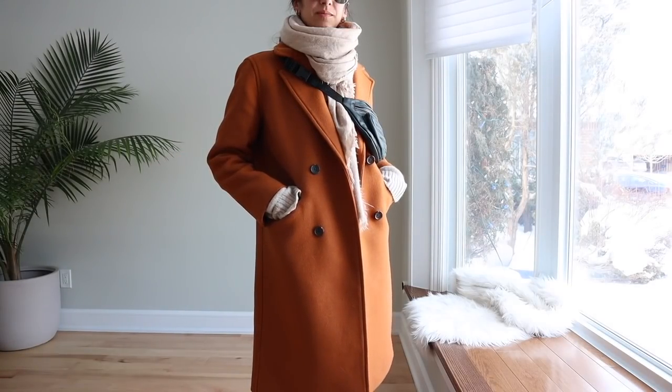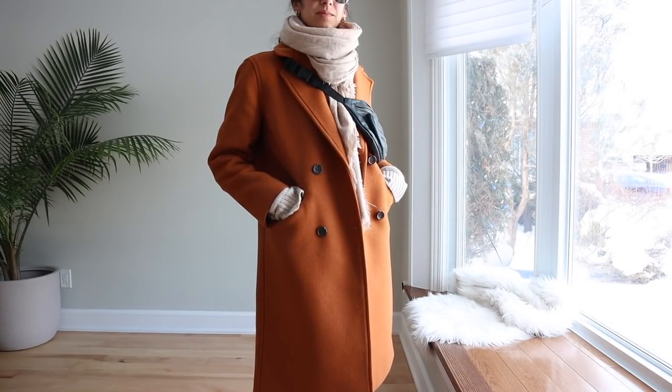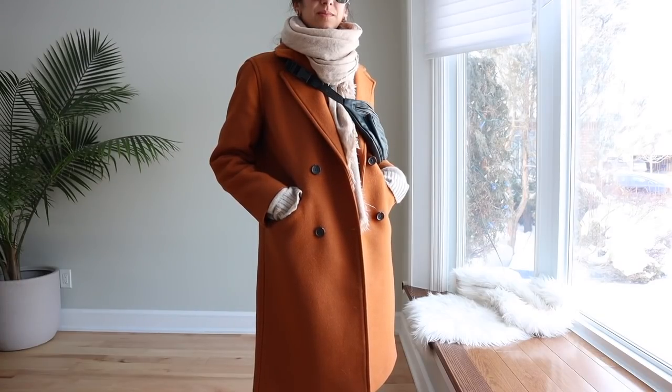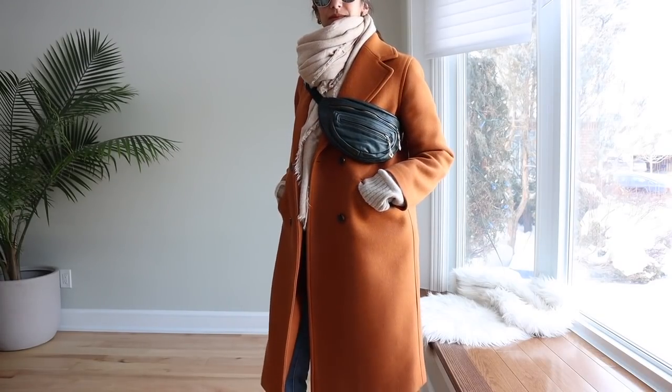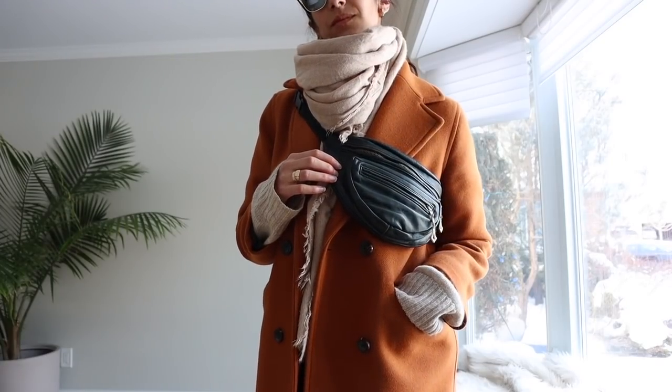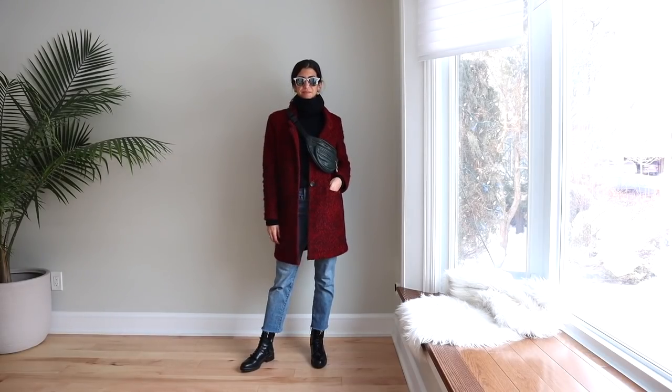And I think this is why understanding styling elements is so much more important than being able to go out and shop for whatever you want, because this way you can really tailor the silhouettes to the clothing that you have and to the ones that flatter you most.